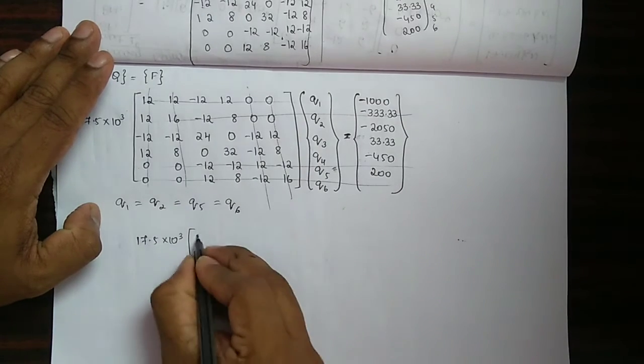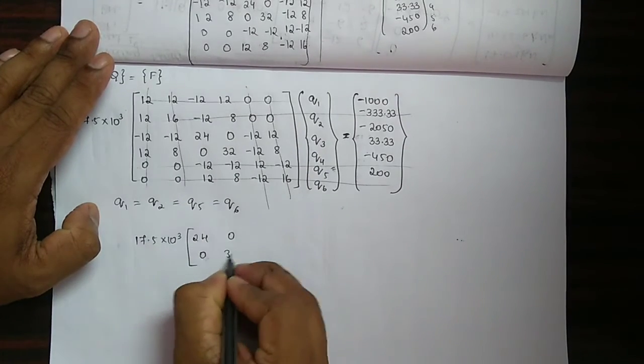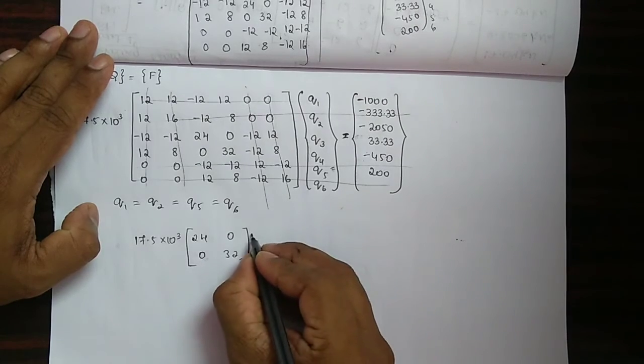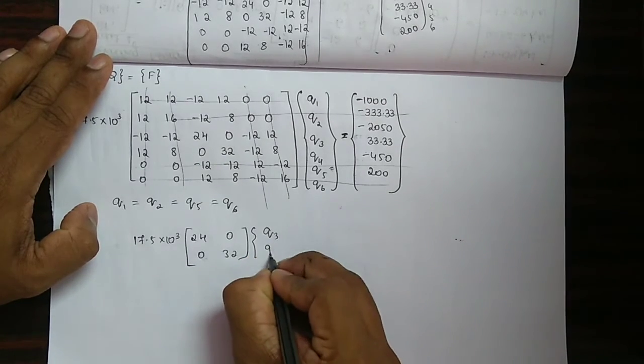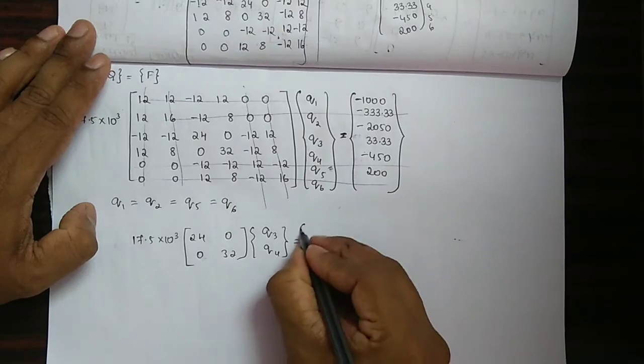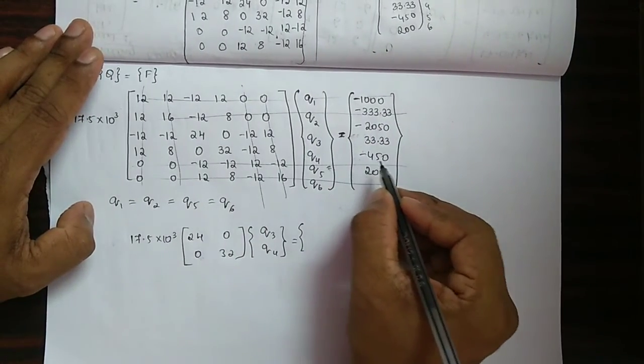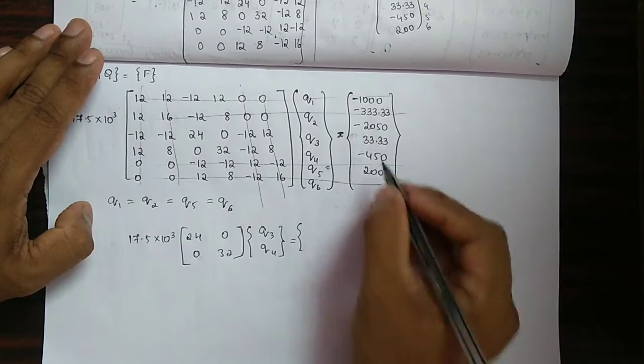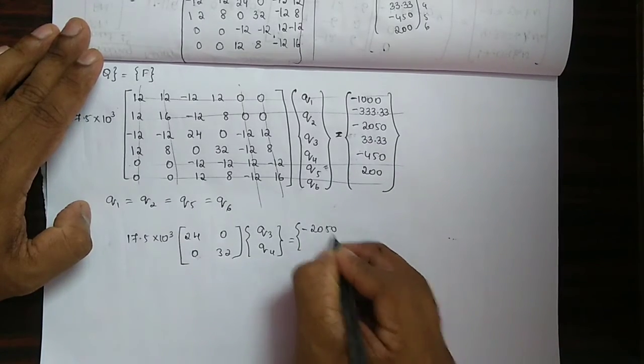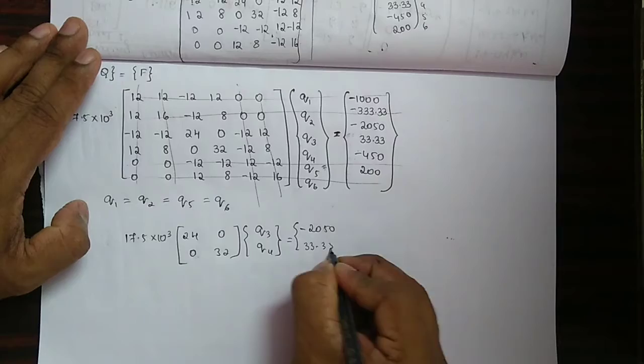So the remaining matrix times Q3, Q4 equal to these two remaining terms, minus 2050 and 33.33.